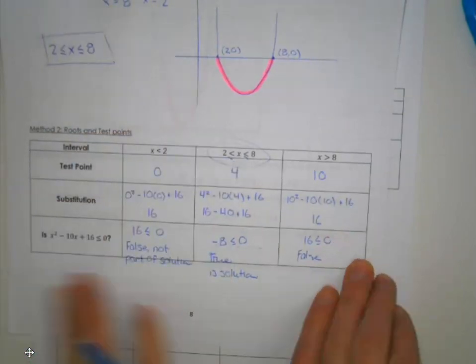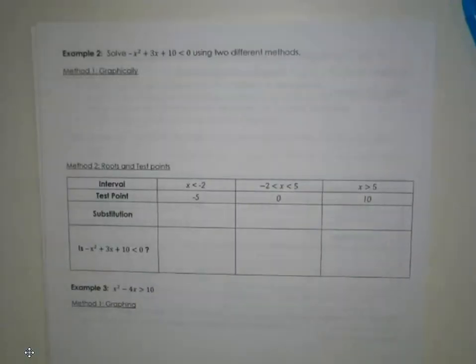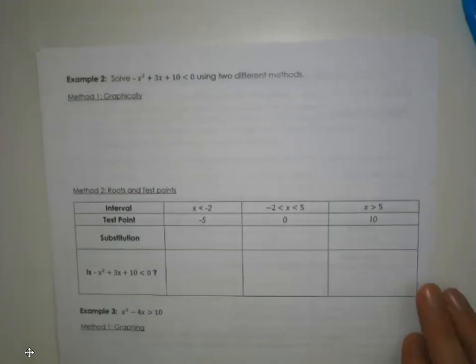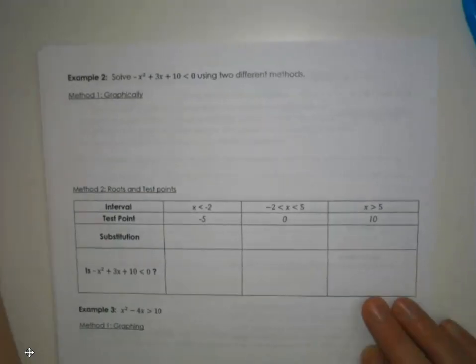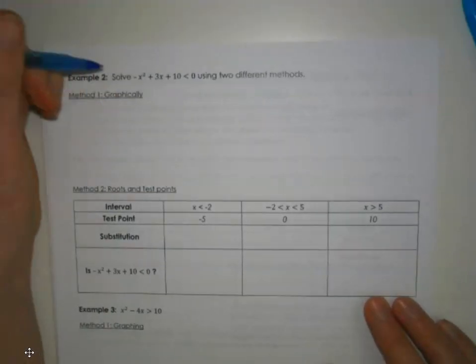Okay. Personally, I prefer just going through the graphic one. It just makes more sense to me. But of course, you're welcome to do whichever method works for you.